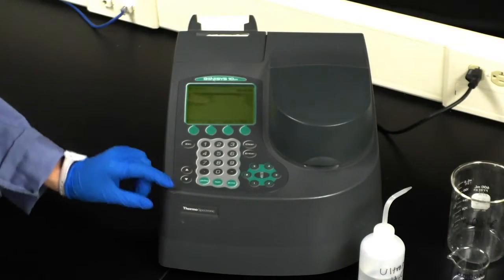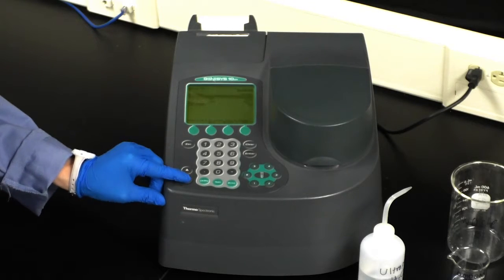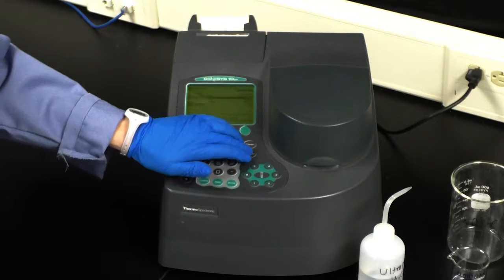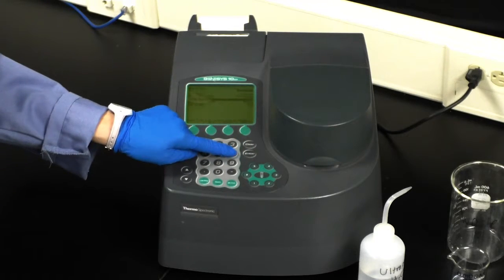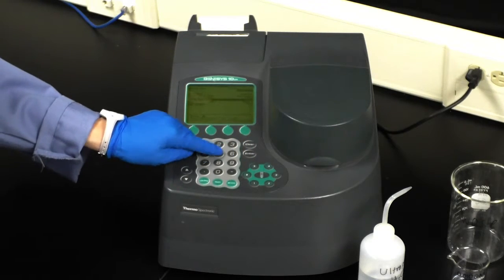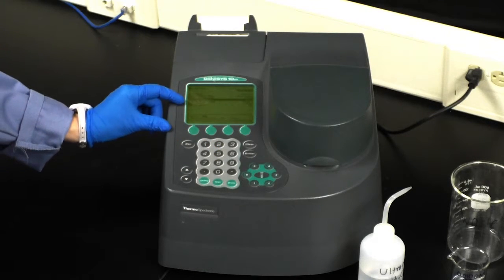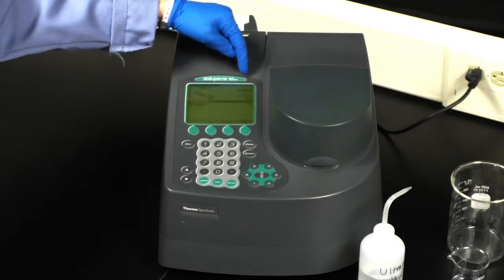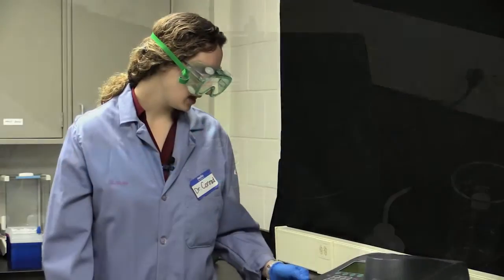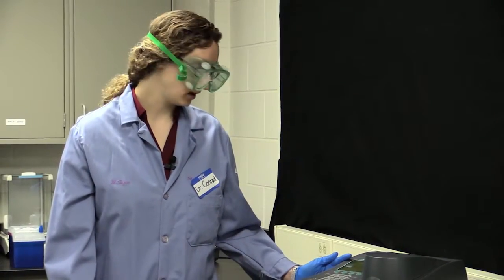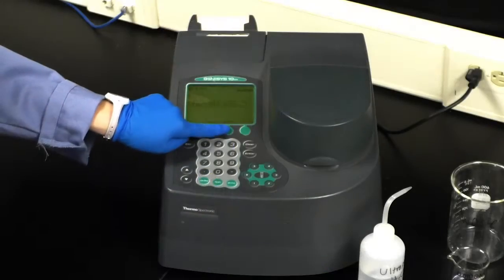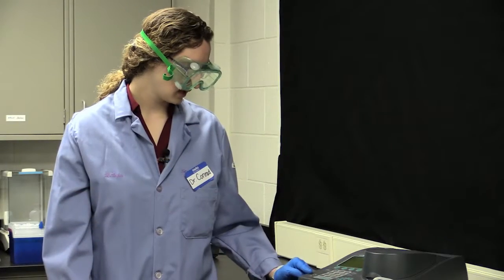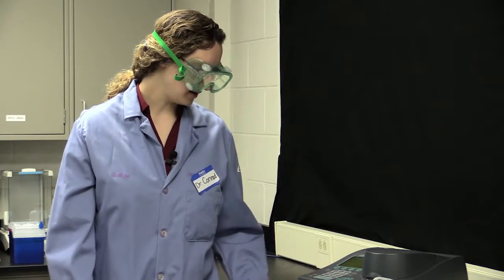This is the last portion, where you're going to go down to start wavelength of 575, enter. Then you're going to go to 675 for your stop wavelength, enter. And then you're going to select run test. Again, it says incompatible baseline, so you're going to select accept change. Again, you're going to collect your baseline.